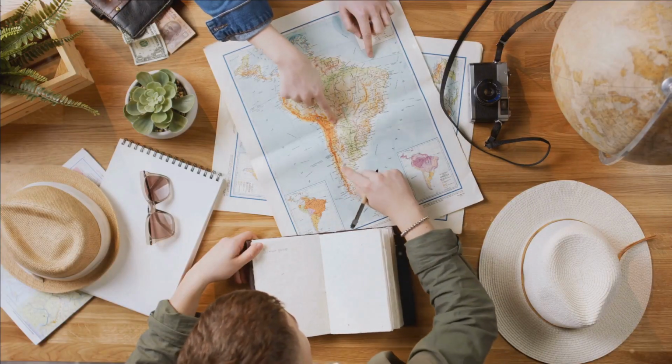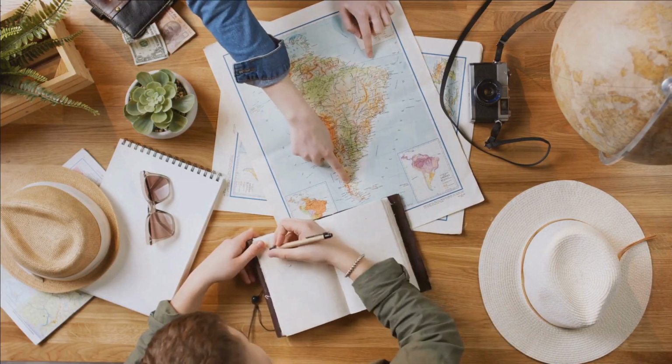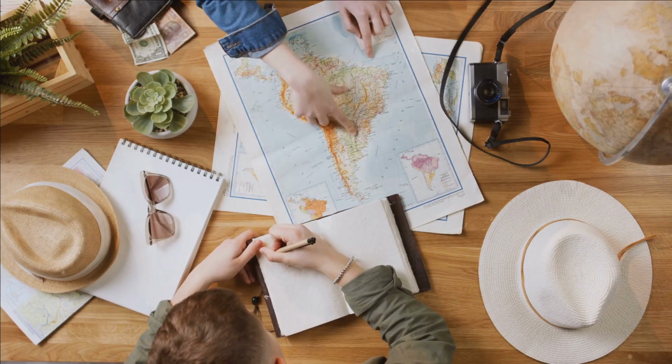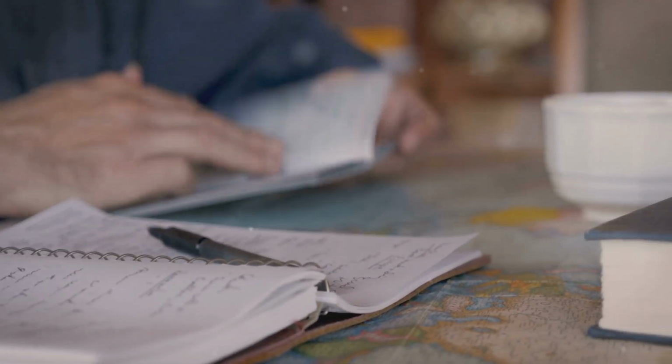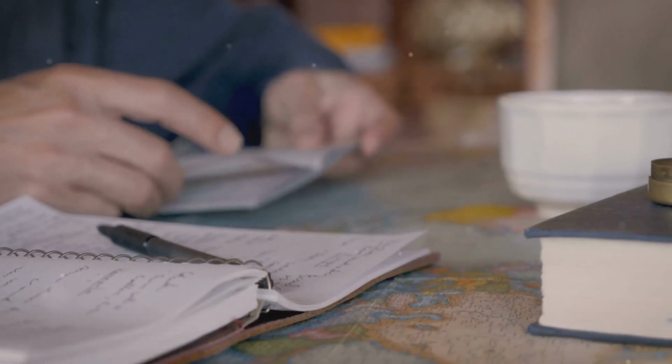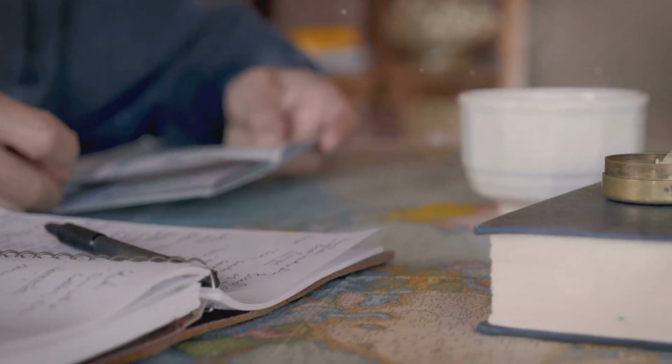Be as specific as possible when providing this information. For instance, if you're visiting multiple cities, list them in chronological order with estimated dates. If you're unsure about certain details, such as your exact return date, provide a close approximation.